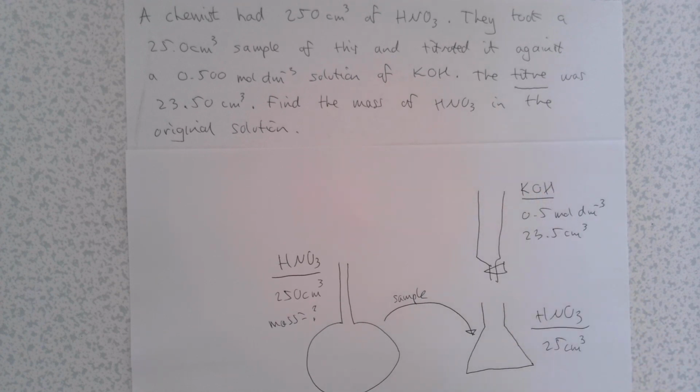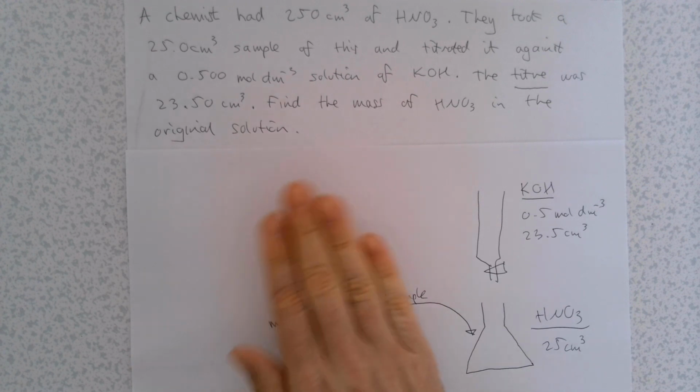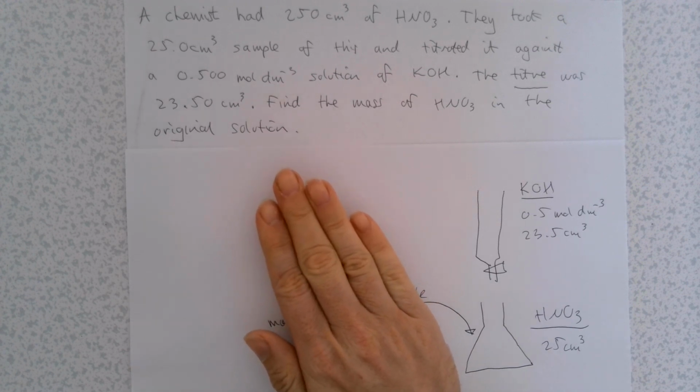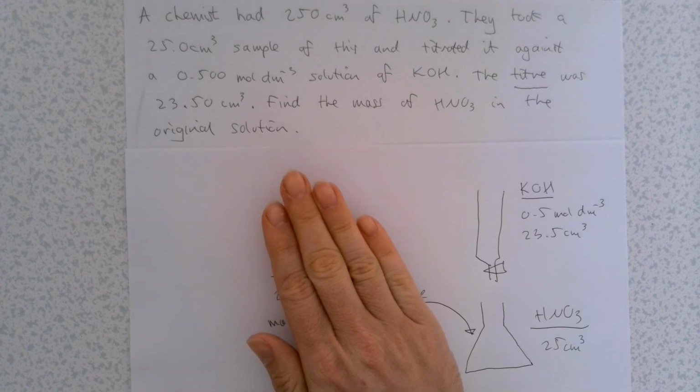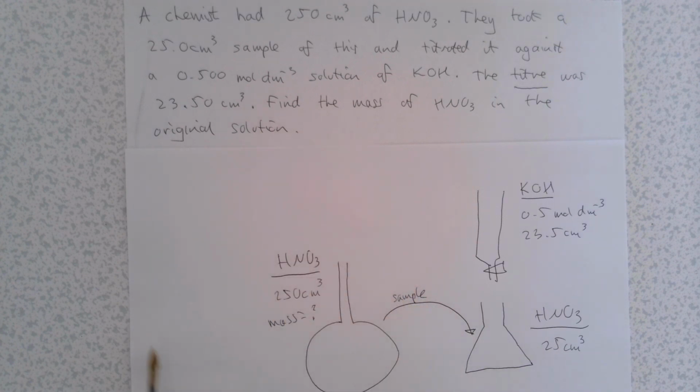And your diagram's always going to look very, very similar to this. If there's no sample, you won't even have this stage, so it'll be even simpler. Very occasionally, there'll be something beforehand, so read the question. That will really, really help you when you go to do the maths side of this question.